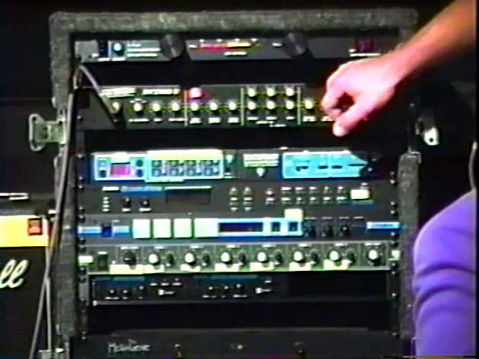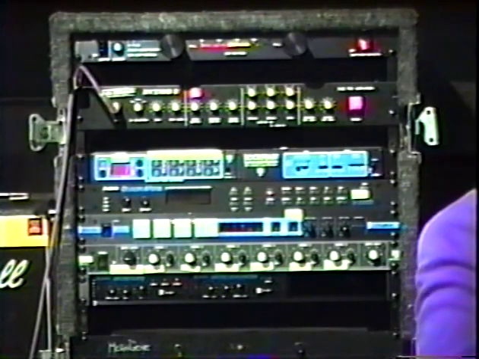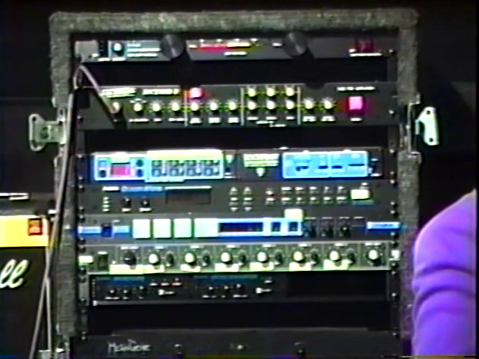Then we come down here to the Kasha Rock Mod 2 preamp. This thing is killer. It does everything and more. We got three different channels. We got the burn channel, which is just full-on crunch.